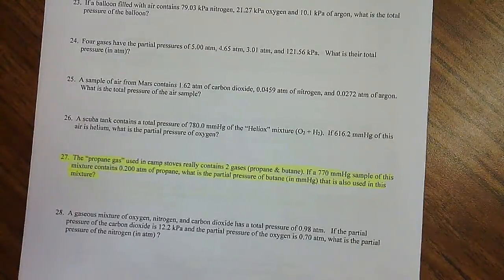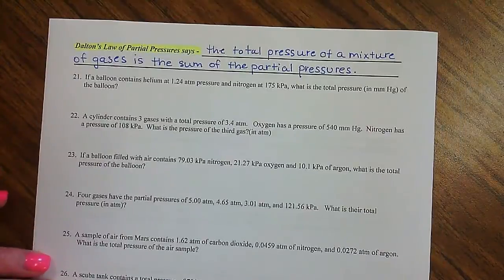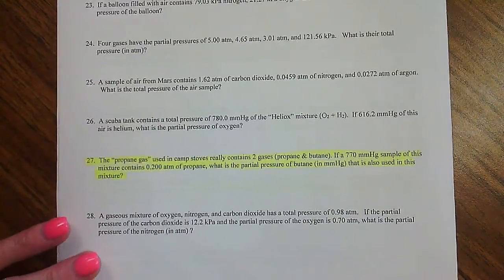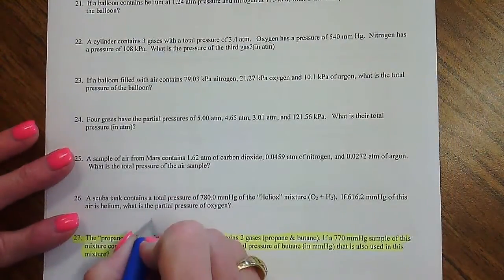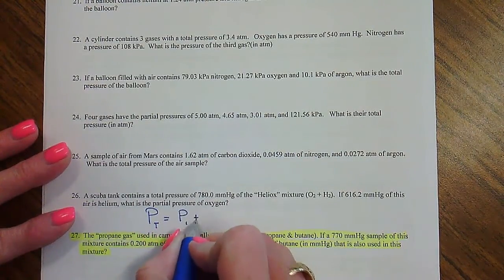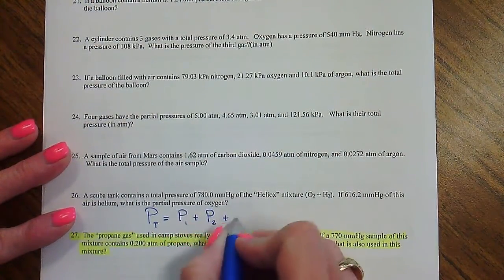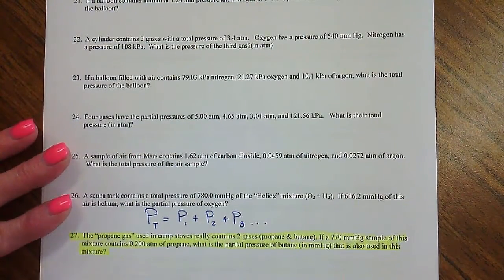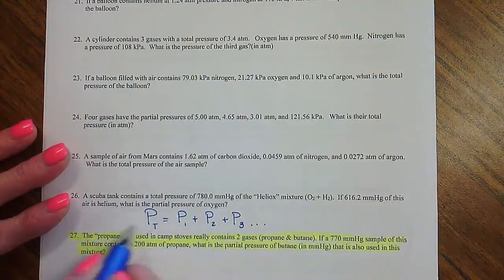Page 7, at the top, we've got Dalton's Law of partial pressure. This one's really neat and pretty easy. The total pressure of a mixture of gases is the sum of its partial pressures. So for number 27, we're going to add the partial pressures and they will equal the total pressure. Total pressure is pressure number 1 plus pressure number 2 plus pressure number 3, dot, dot, dot, because it could be any number of pressures. The sum of the partial pressures is equal to the total pressure.